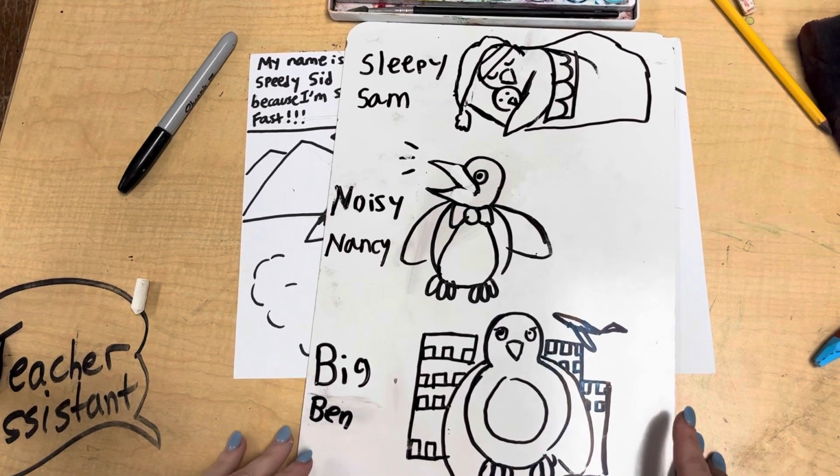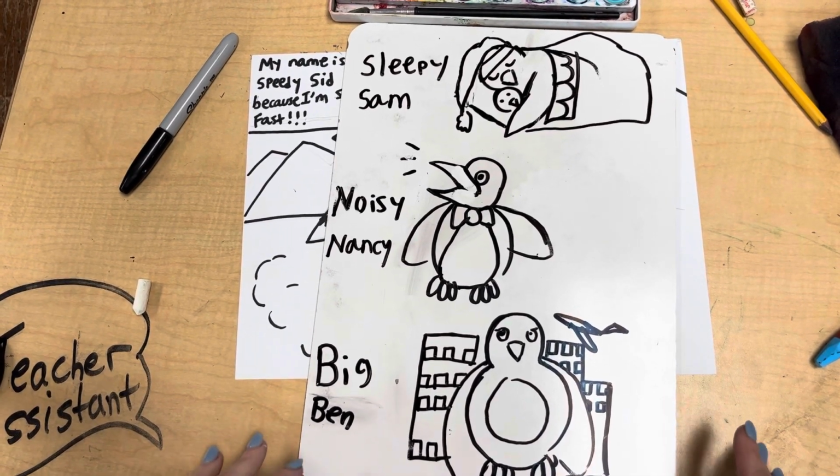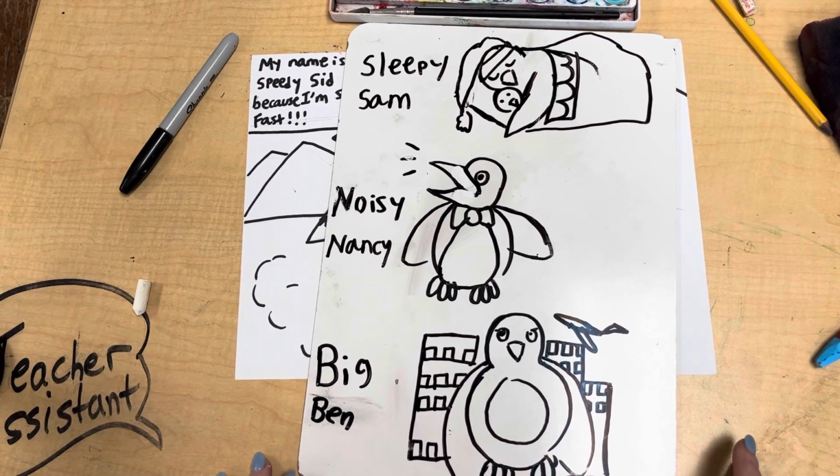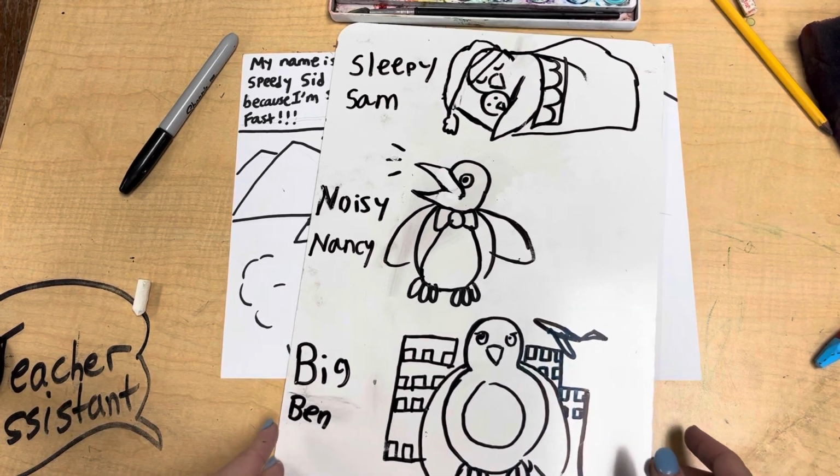For our next lesson, we'll be talking about adjectives. An adjective is a word that describes a place, animal, object, or thing. For instance, here we have some examples.